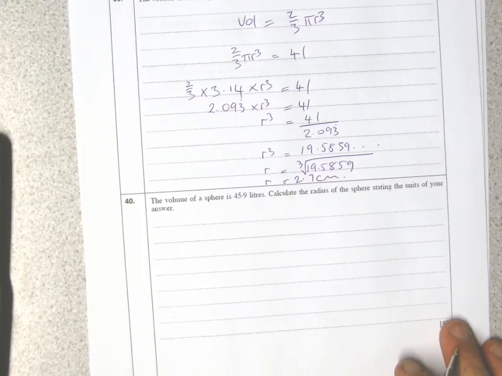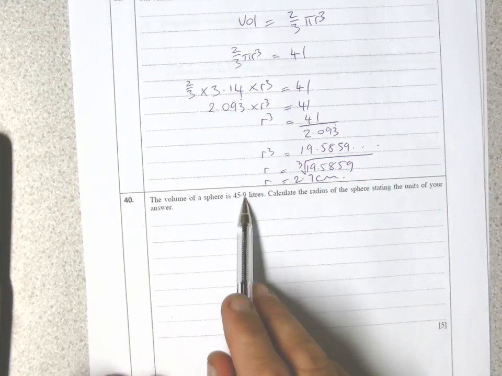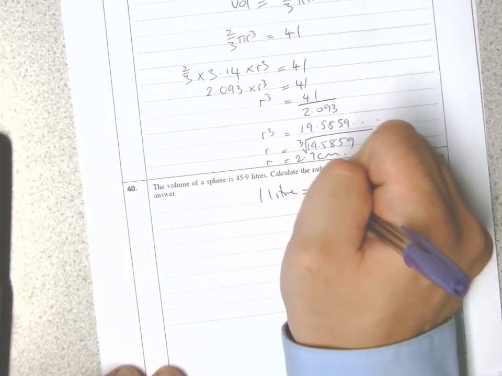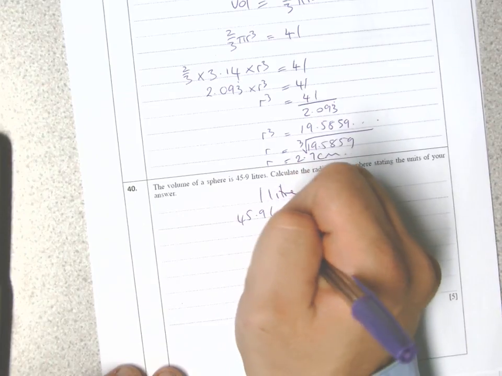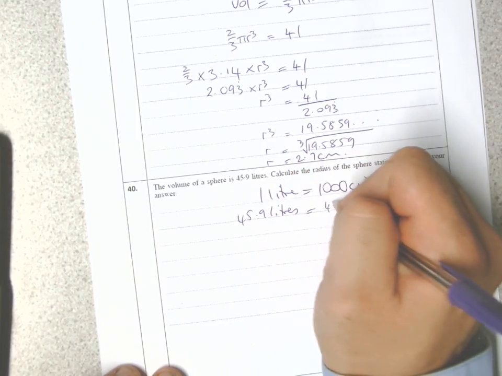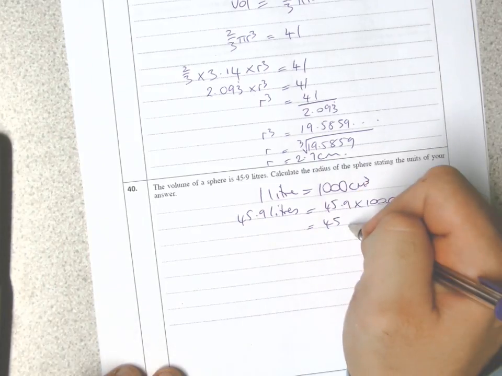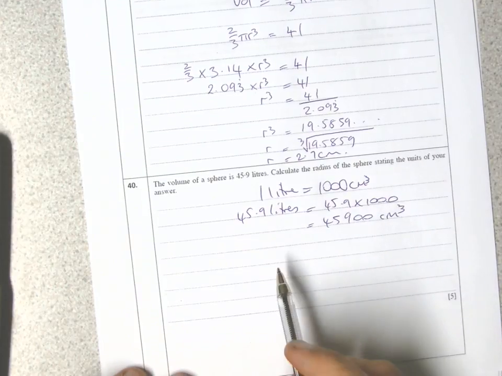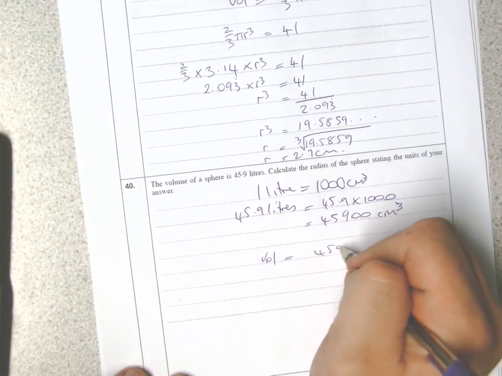Okay. The volume of a sphere is 45.9 litres. Calculate the radius of the sphere, giving units in your answer. Now, if they give it to you in litres, you need to change this to centimetres cubed. Remember, 1 litre is 1,000 centimetres cubed. So 45.9 litres will be 45.9 times 1,000, which will be 45,900 centimetres cubed. So the volume will equal 45,900.